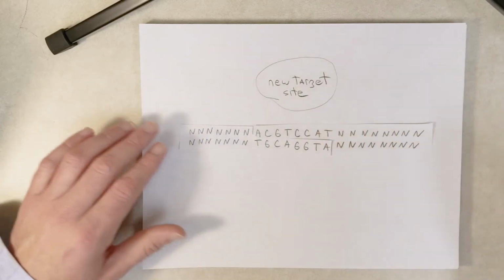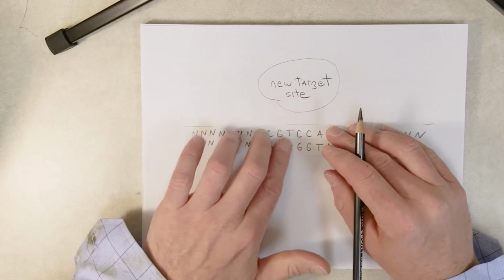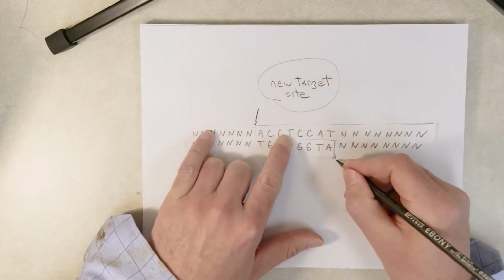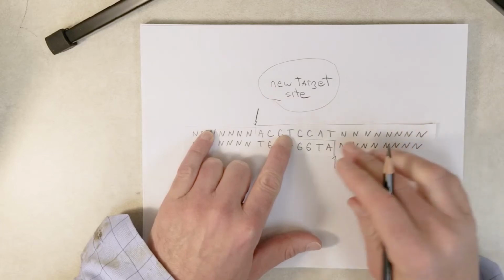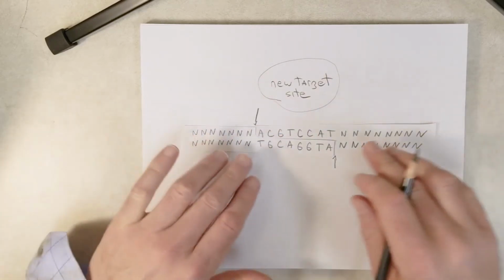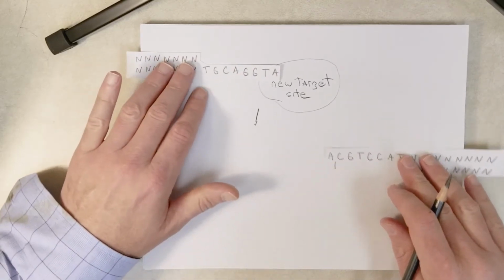Now, when the transposases choose a target site, they cut 8 base pairs apart. So we get another staggered double strand break. So those are going to be pulled apart like that.